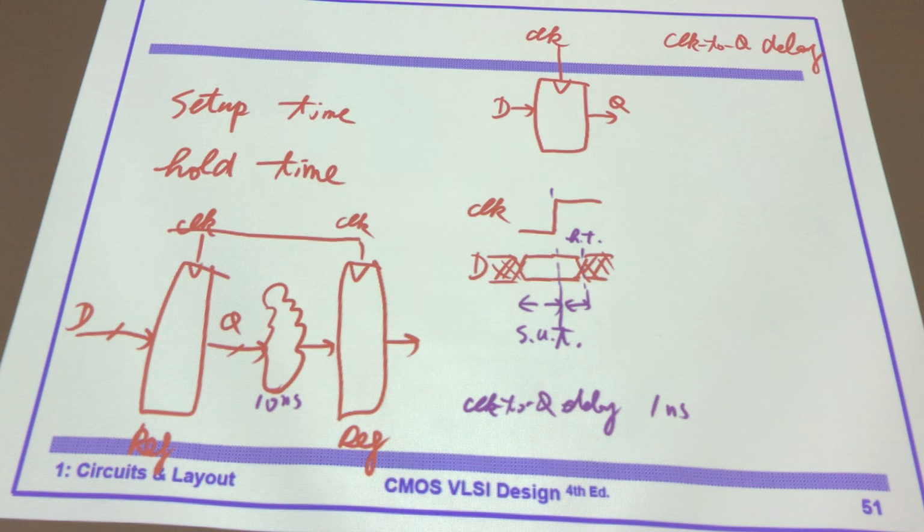And setup time maybe 2 nanoseconds, and hold time maybe 1.5 nanoseconds.